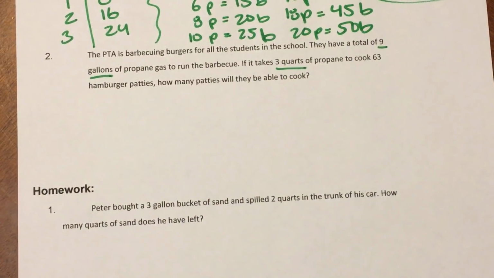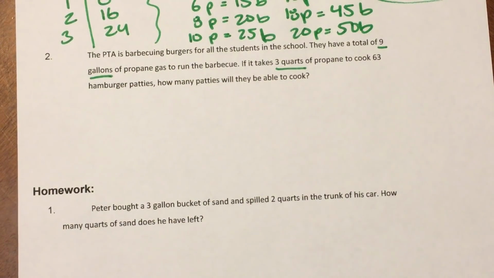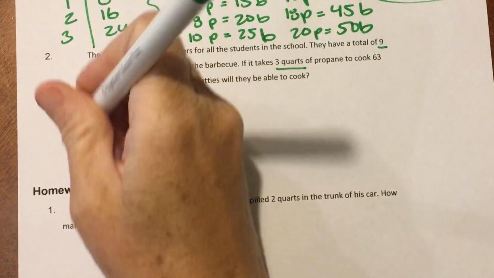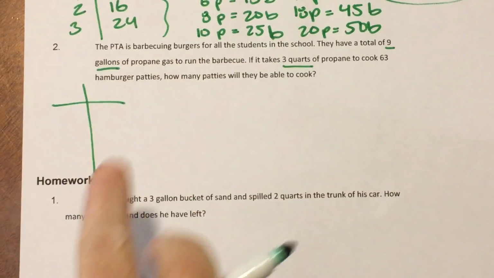So again, I notice I'm using the US system. I also notice the question's asking how many patties they're gonna cook, so they don't care if I'm using gallons or quarts. Because it's US and not metric, we're going to use a table. And this time we're comparing gallons and quarts. So let's look at our little picture.